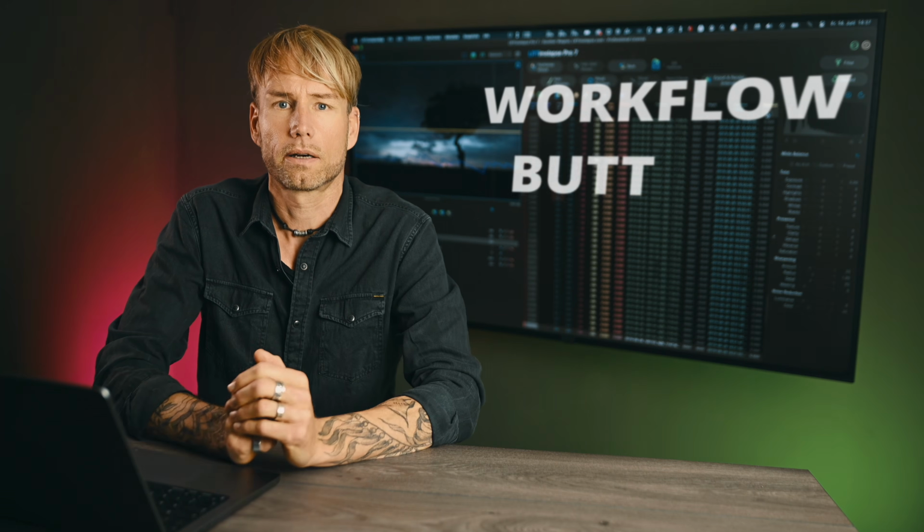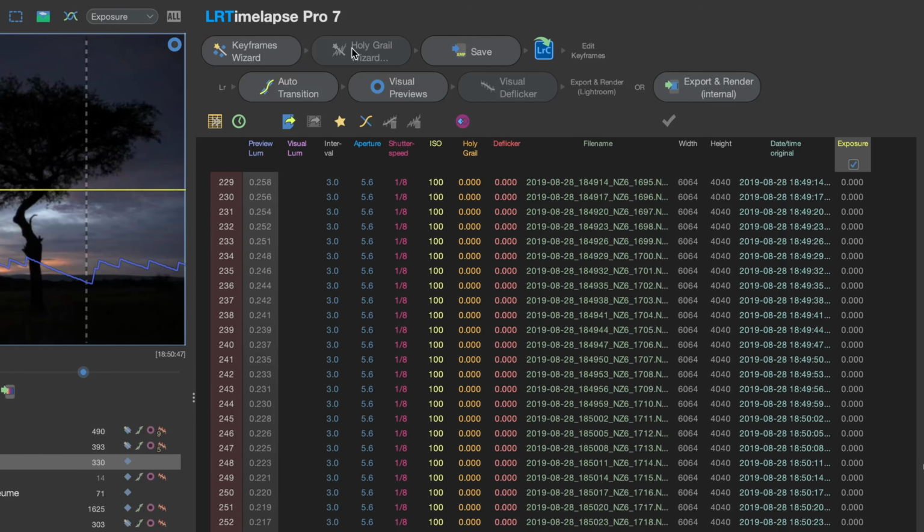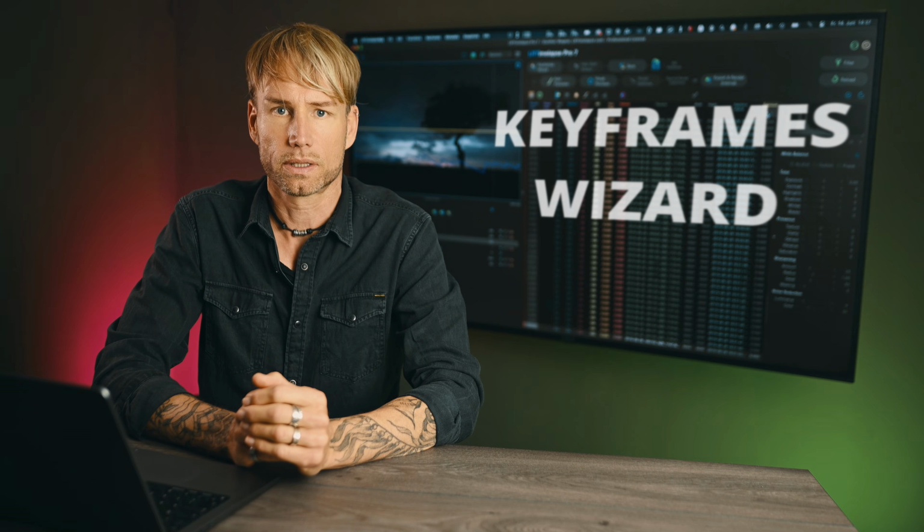The workflow buttons are located at the top of the screen. These buttons simplify working with LRTimelapse. Normally, you simply go through them from left to right, so you always know exactly what to do next. If you hover over a button with the mouse, you will see an explanation. Let's start with the Keyframes Wizard.